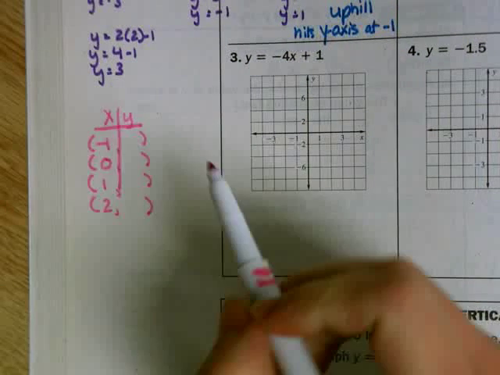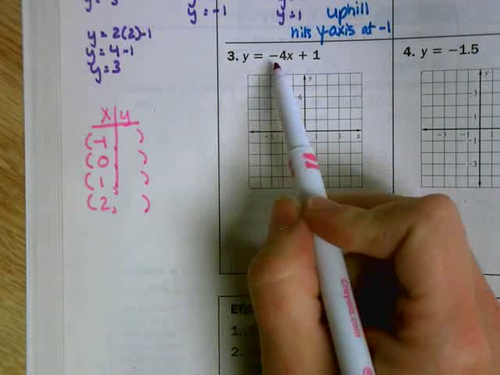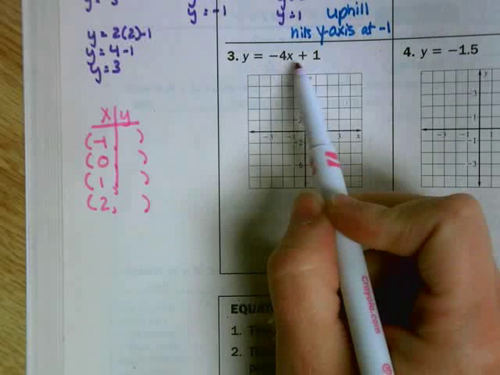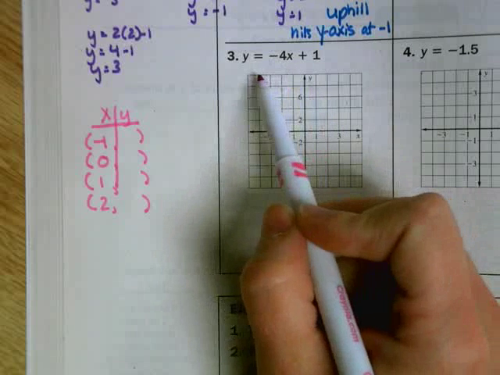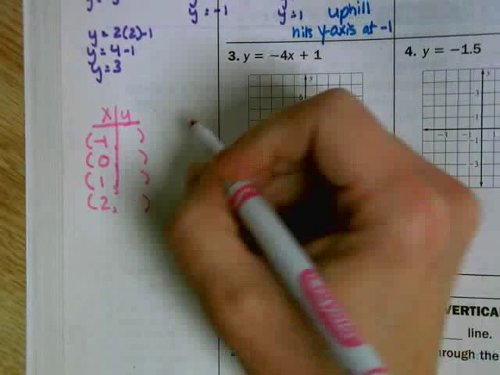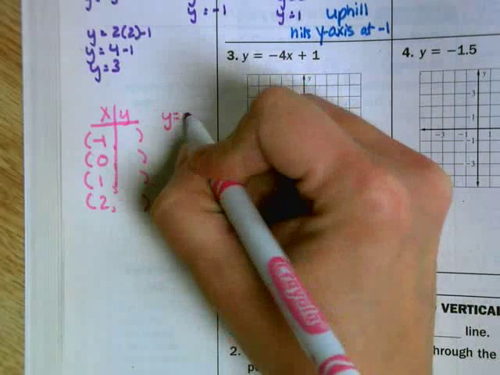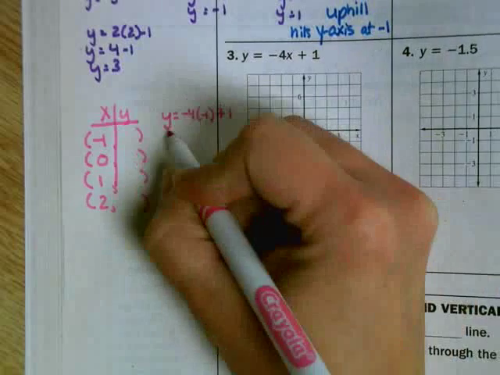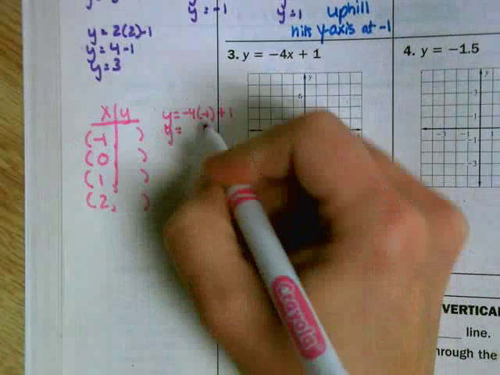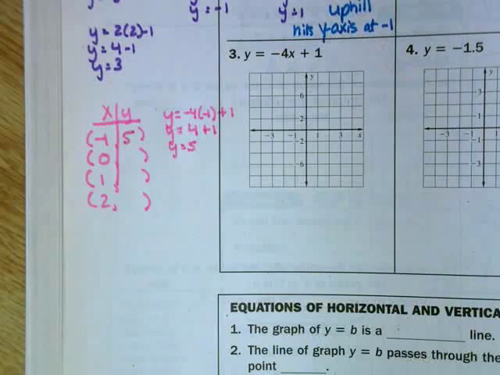And then I'm going to look and see, can I go ahead and plug in X? Is this already written in that Y equals format, Y equals MX plus B, or something X plus something? And yes, it is. We don't even have to solve for Y. They made it easy for us. So I'm going to start plugging in. Y equals -4 times -1 plus 1. So negative times a negative is a +4, plus 1 gives me a 5 for this one.